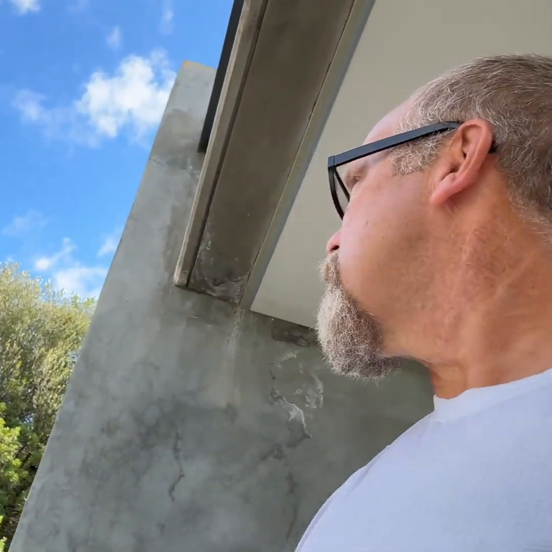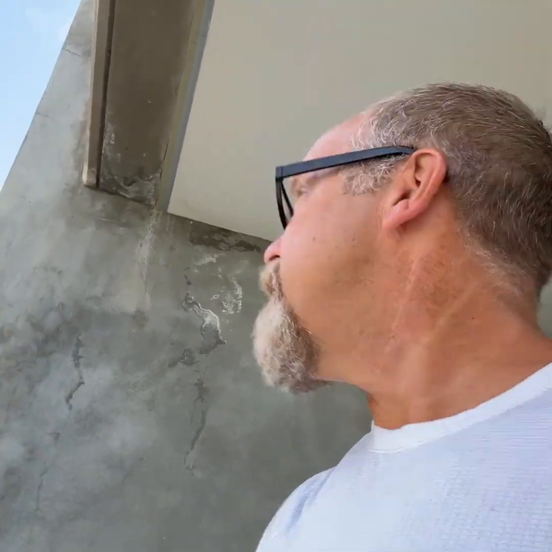And when you see salt deposits left behind, that's osmosis. There's salt in everything, in dirt, in concrete, and as the water moves and migrates through, it brings that salt along with it to the surface of the exterior here. And then the water evaporates and leaves the salt behind.